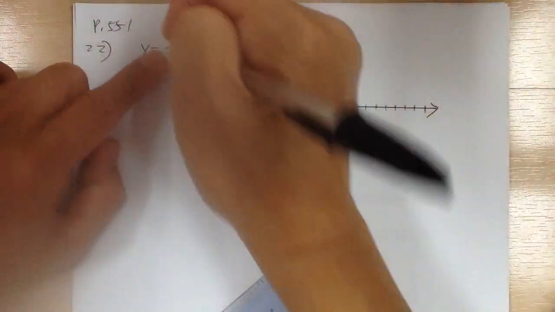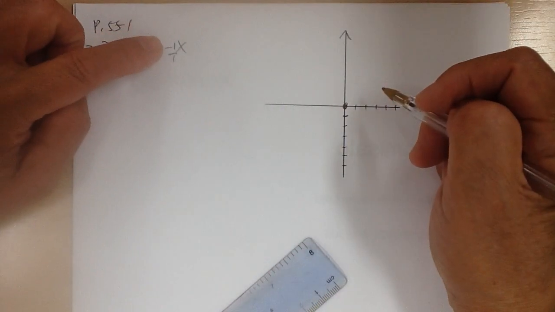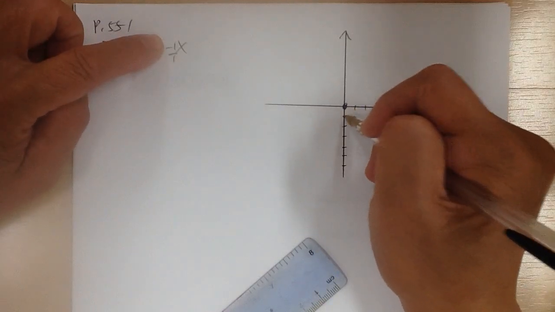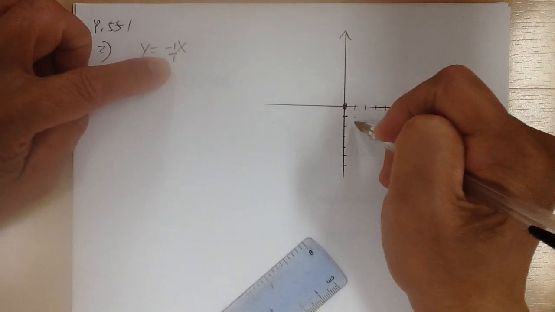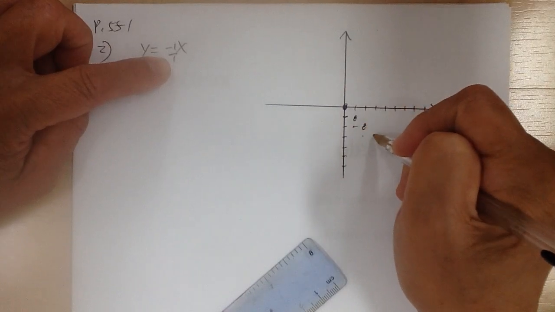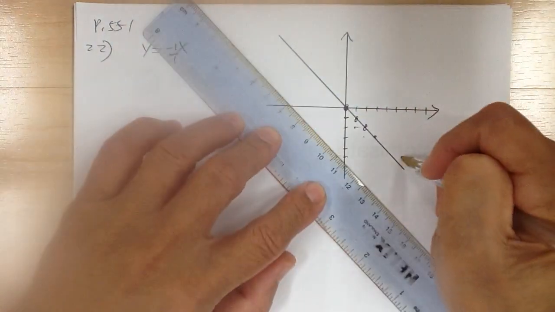Okay, so negative 1, you put it into a fraction. The top number is for up and down, the bottom number is to go sideways. So negative 1 means you go down 1 and you go over 1. Put a point, go down 1, go over 1, go down 1, go over 1. All these points you connect, and you get this line.